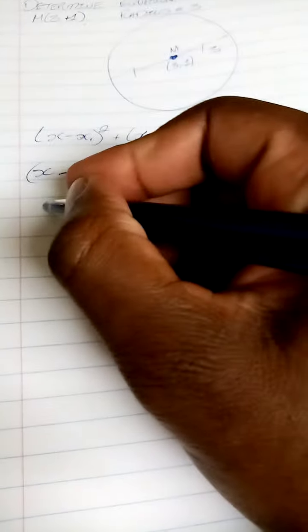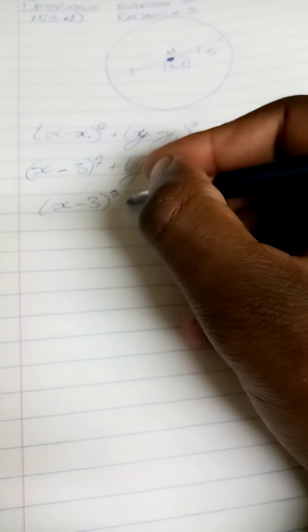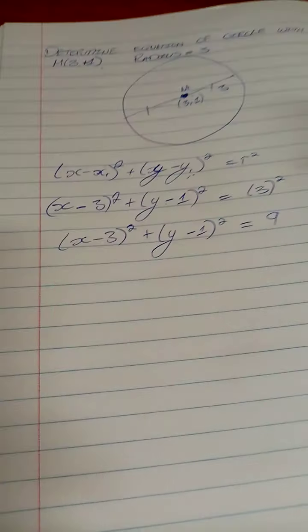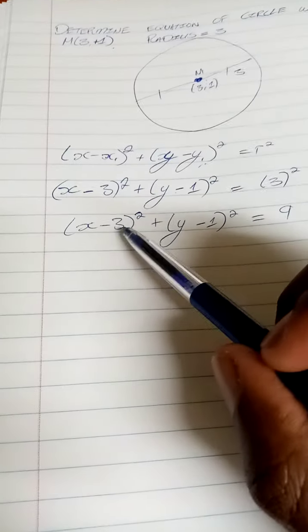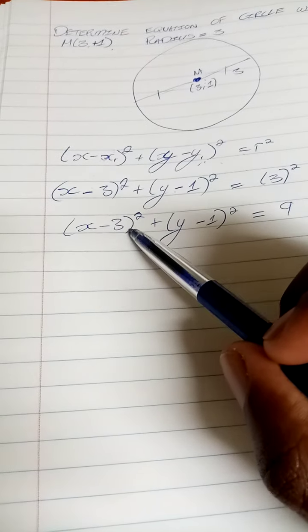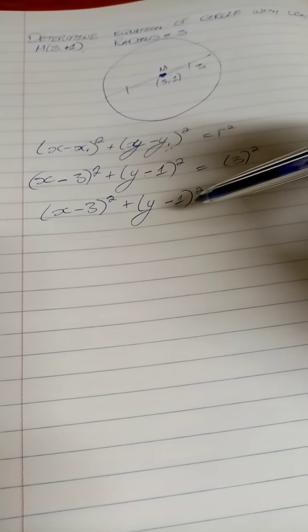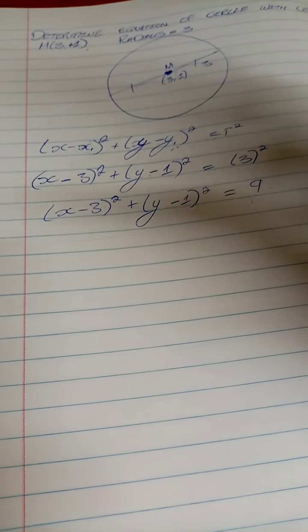Let's start off with this side: x minus 3, squared, plus y minus 1, squared, equals 9. This is how you find the equation of the circle. This is the radius, and this right here is the equation of the circle, which can help you find the coordinates. I'll find a question which actually asks about that.